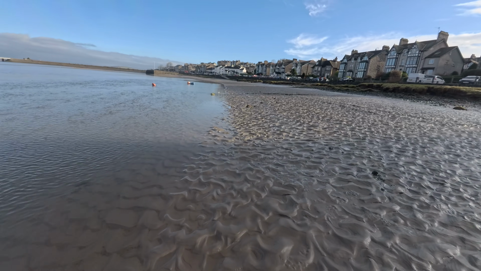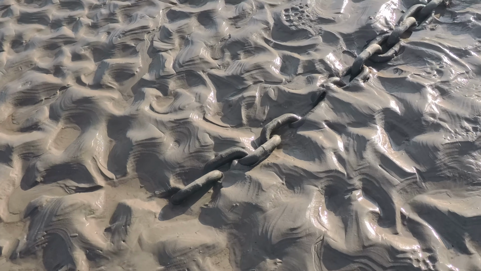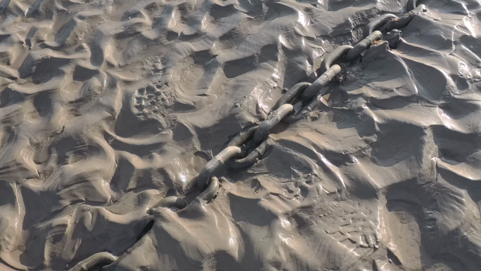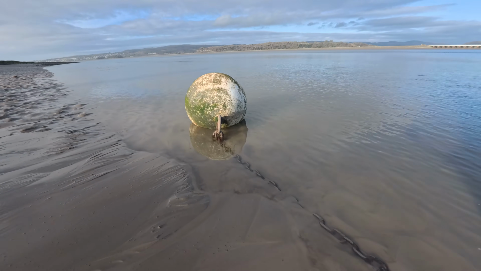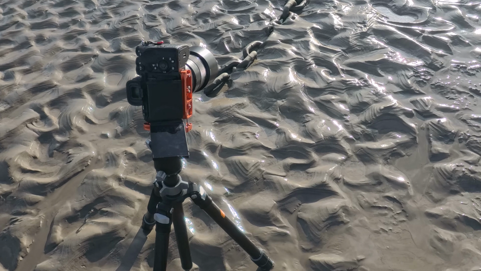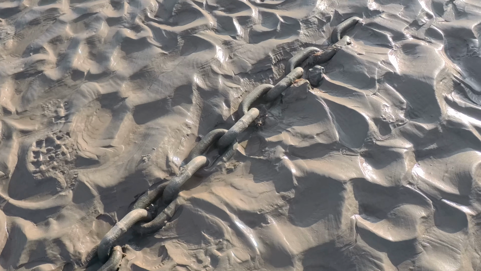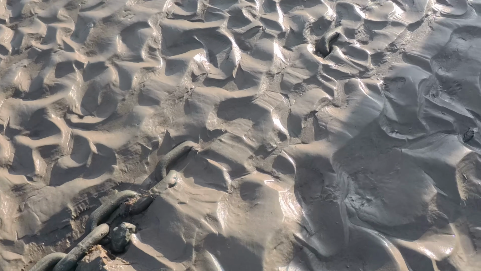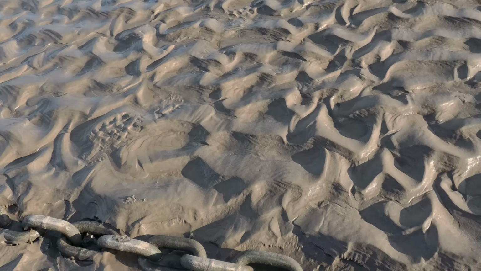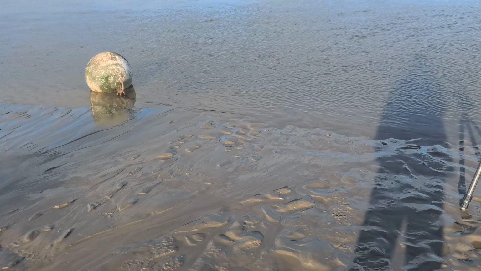I walked right past this earlier, but there's a chain hanging in the sand. I assume it goes out to probably the buoy that's behind me, but it's just catching the light, and I think that makes for an interesting shot. This goes to show how slowing down, taking your time, opportunities just present themselves to you.